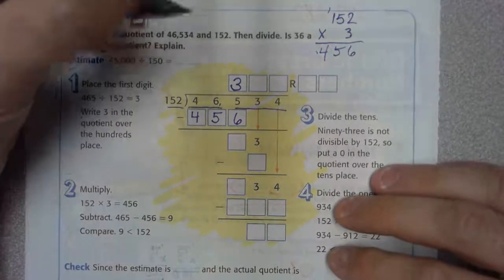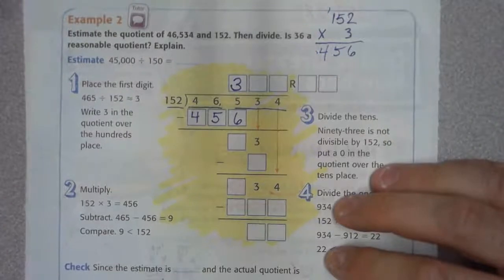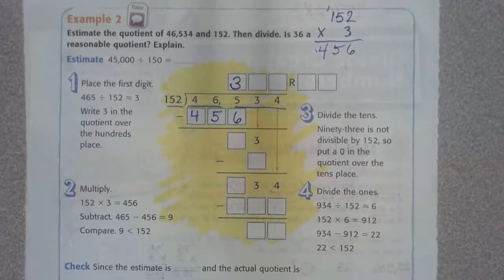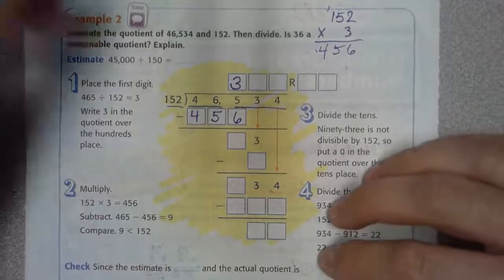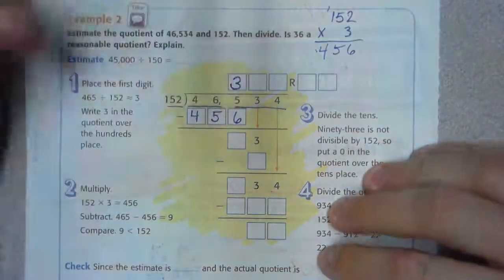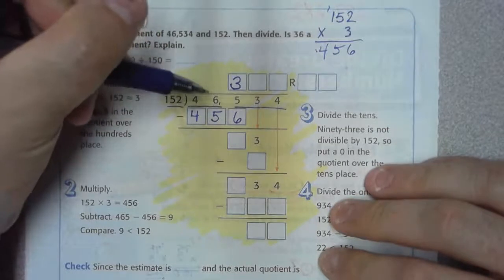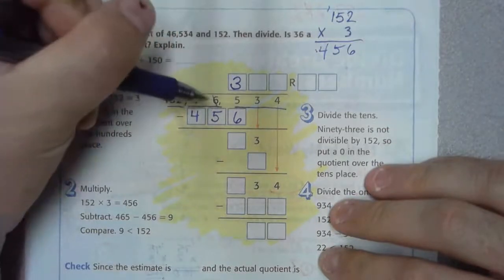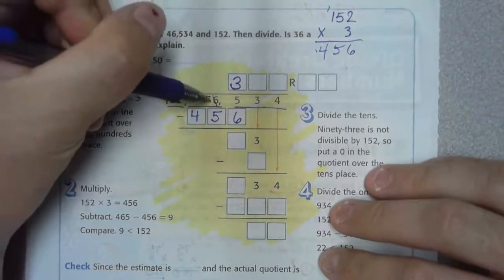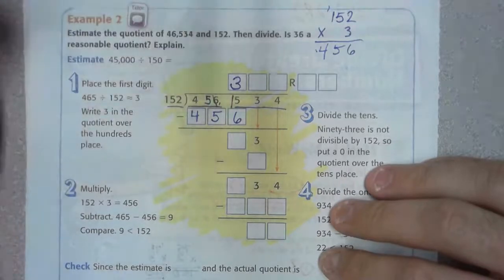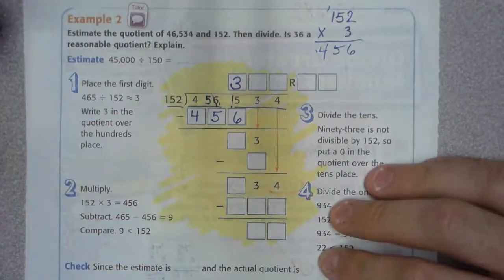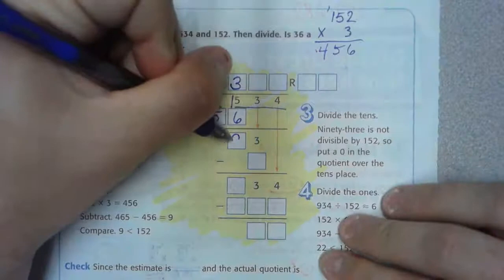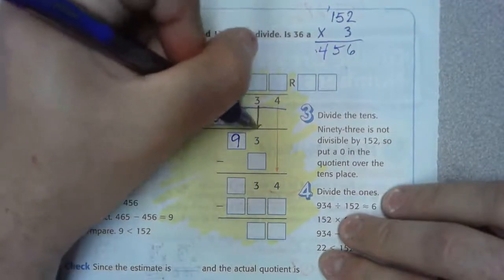All right, so we subtract 465 minus 456. Can we do 5 minus 6? No. So we have to borrow from a 6. Makes that a what? Bring that 10 over here. What's 15 minus 6? 9. We bring down our next number, which is a 3.